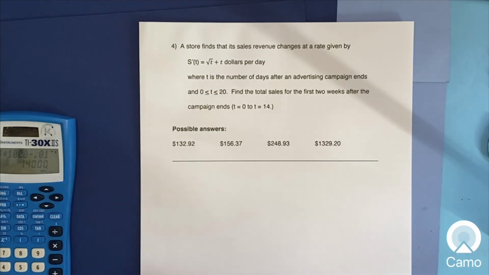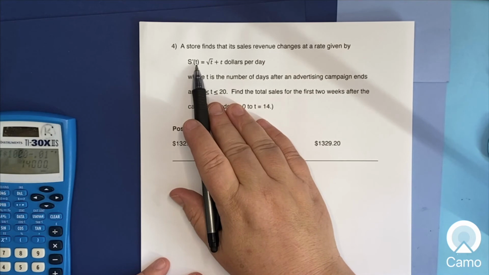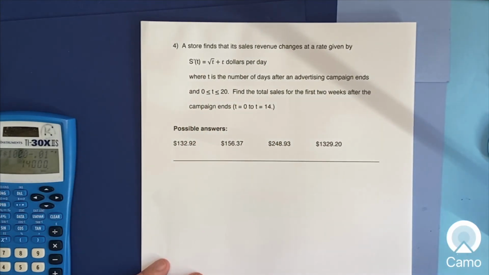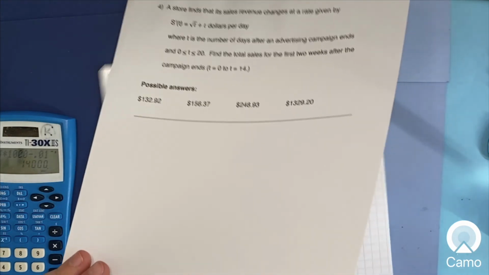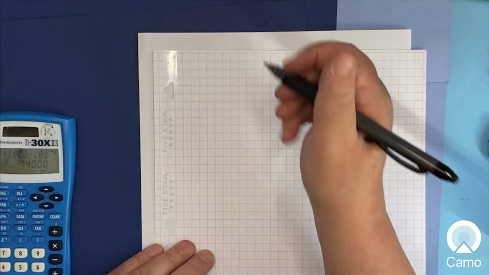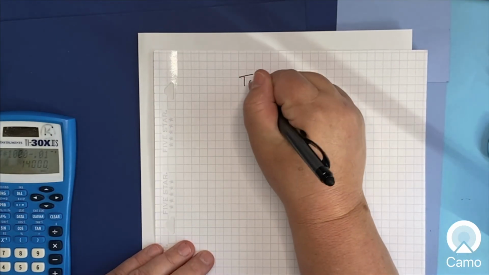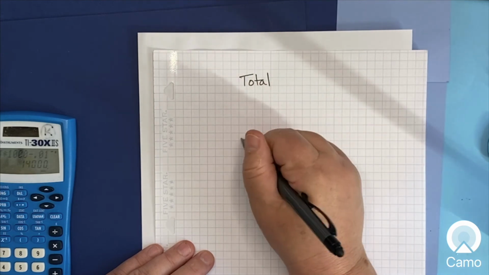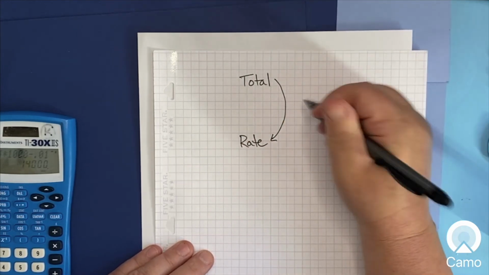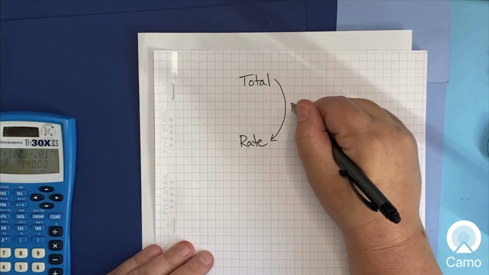But also, if you're given the rate, remember that the antiderivative gives you the total. Because the derivative, where's my piece of paper? I keep threatening to make an Elton John puppet, and I haven't yet. So this is the total, and this is the rate. If you want to get from the total to the rate, take the derivative.